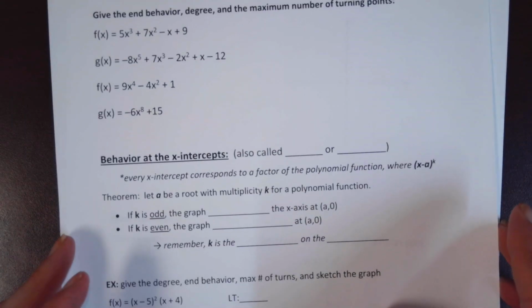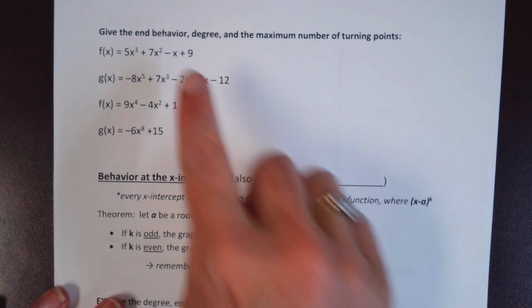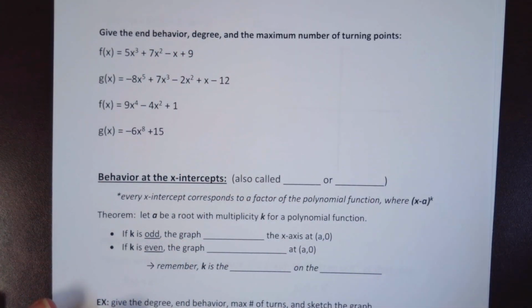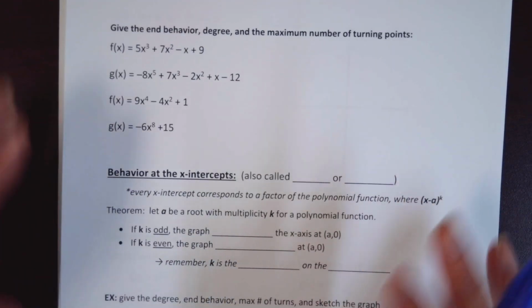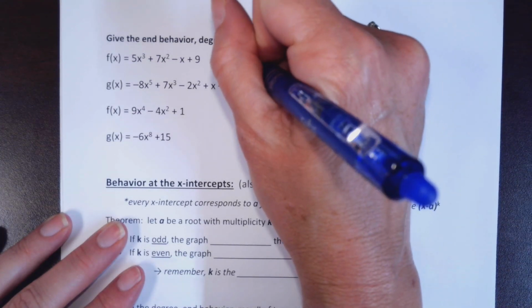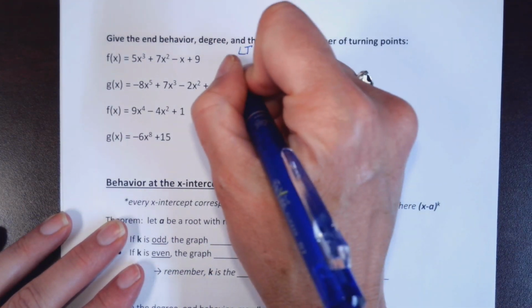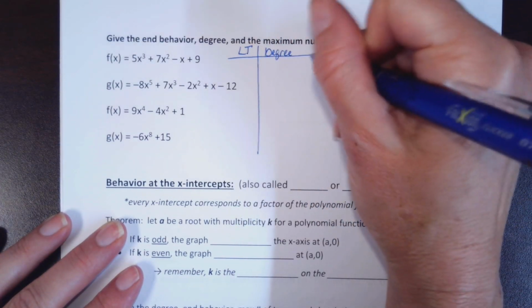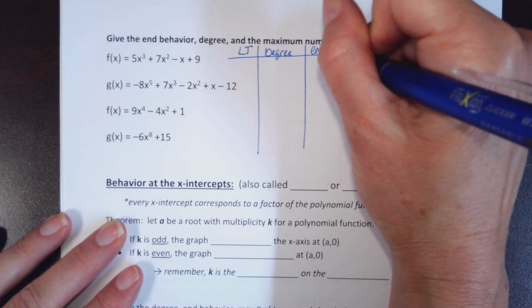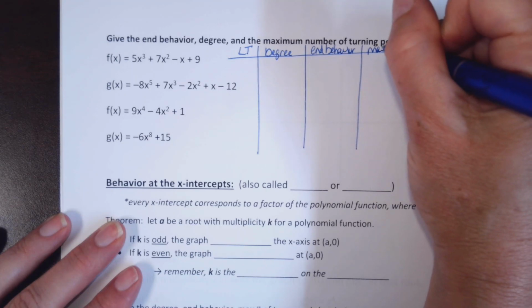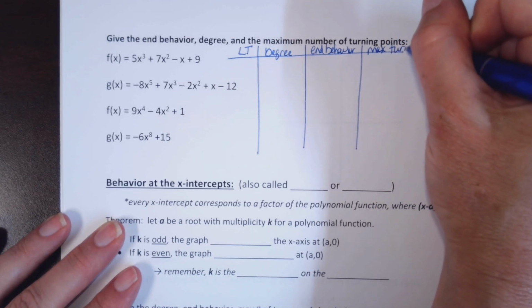All right, let's do some practice with this. Give the end behavior, degree, and maximum number of turning points for these. So we're going to identify the leading term, and we're going to do four things: leading term, degree, end behavior, and maximum number of turns.